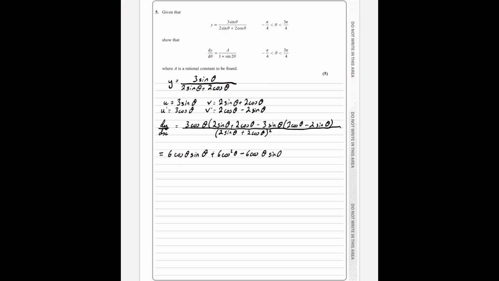And lastly, minus 3 sine theta times minus 2 sine theta is plus 6 sine squared theta. The denominator, expand out the 2 sine theta plus 2 cos theta squared is going to give us 4 sine squared theta plus 8 sine theta cos theta plus 4 cos squared theta.